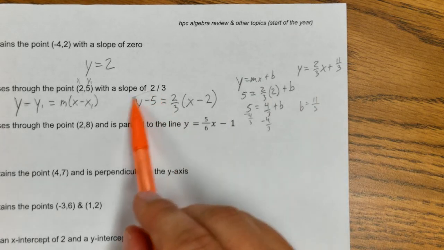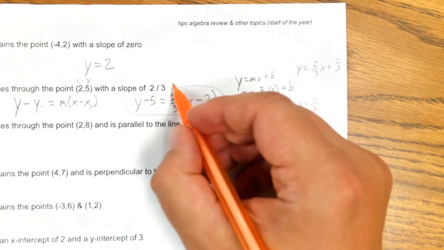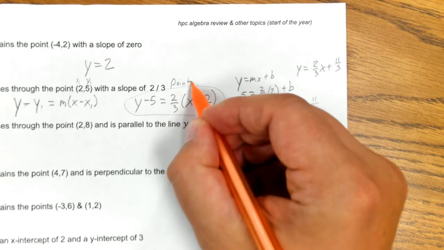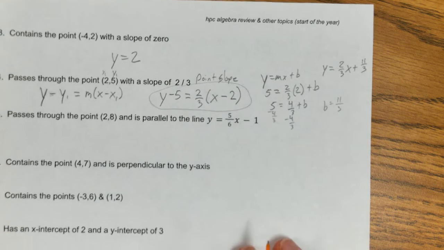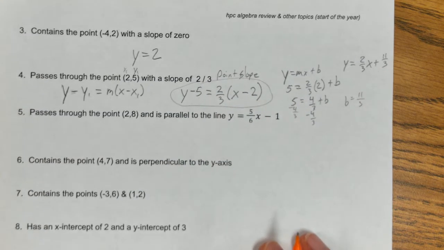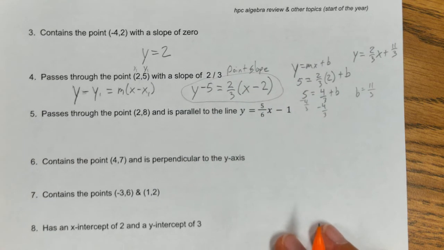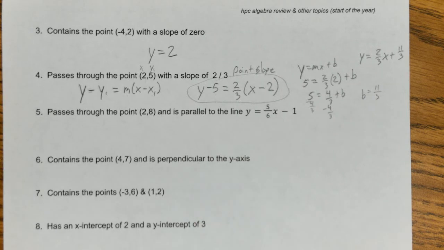I'm lazy. I'm going to stick with this, which is called point slope form. So unless it specifies which form you need to write it in, point slope form is always going to be easier when you know the point and you know the slope right away.